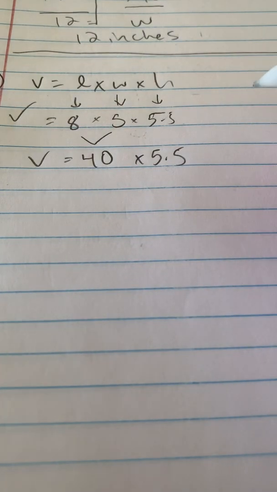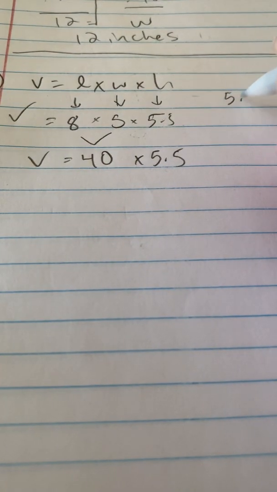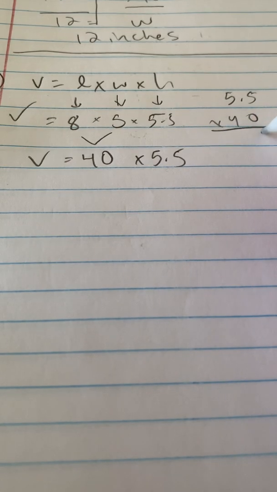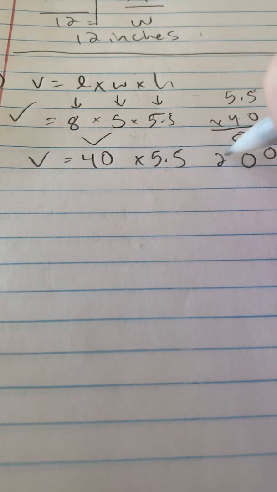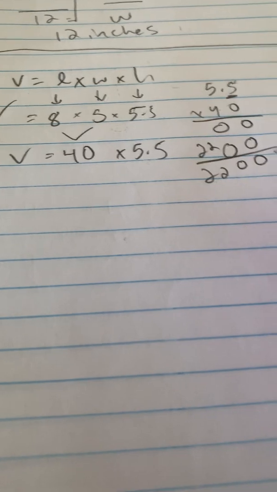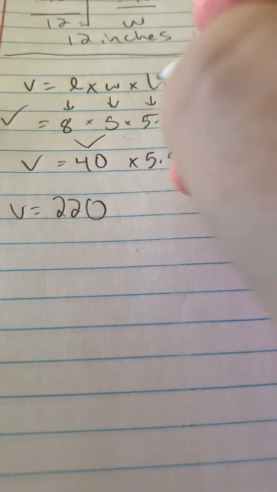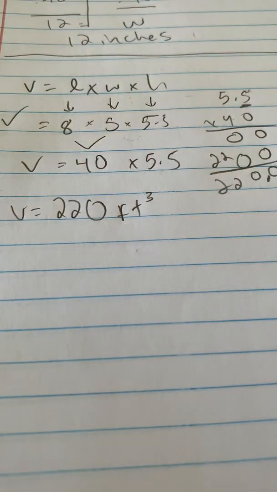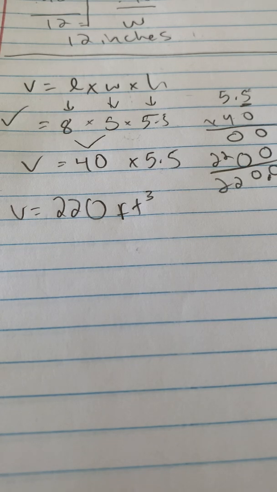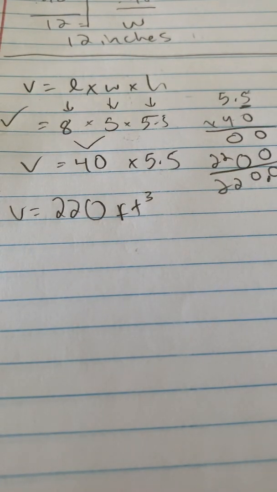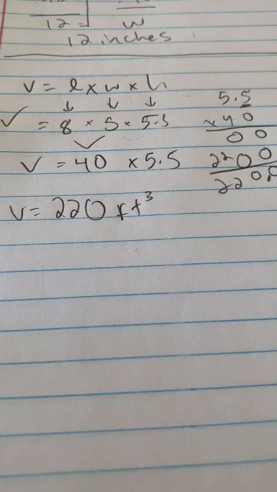And then I would come over to the side and do 5.5 times 40. 0, 0. Put my 0 as a placeholder. 0, carry the 2, 22, 0, 0, 2, 2, 1 spot after the decimal. So 1 spot after the decimal gives me 220, so the volume is 220 feet to the 3rd power. Remember that when you're putting that on your computer, you can either write out feet to the 3rd power, you could write out feet squared, or if you can figure out the exponent, you can do that as well.